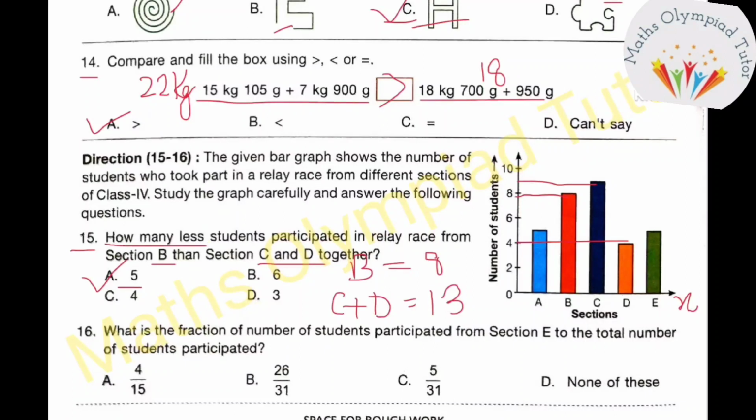Question is how many less? So how many less students? For this we have to subtract, that is we have to minus 13 and 8. 13 minus 8 will give us 5 here, that is our answer here.